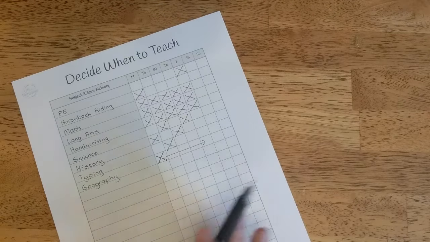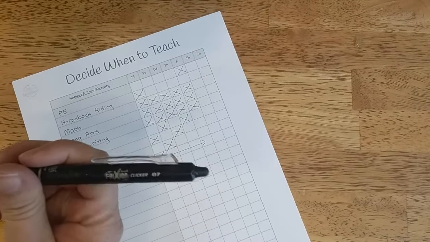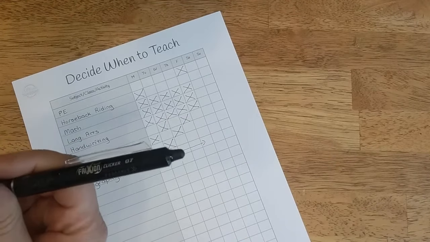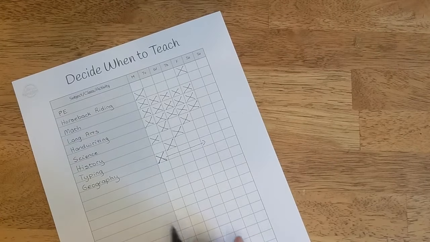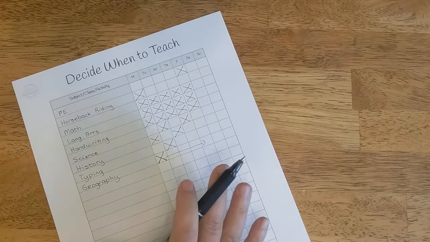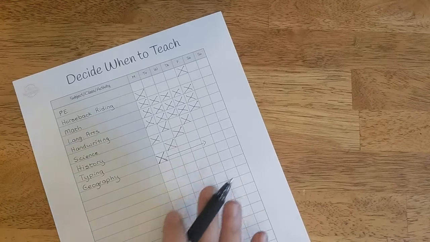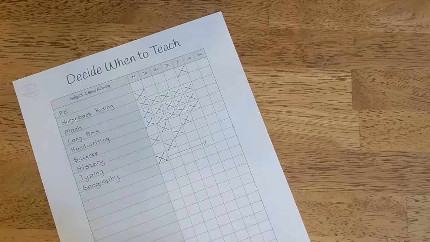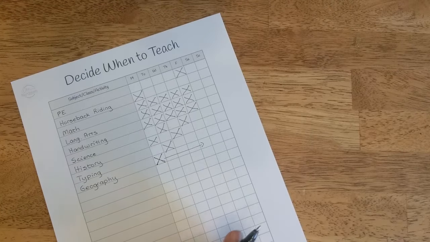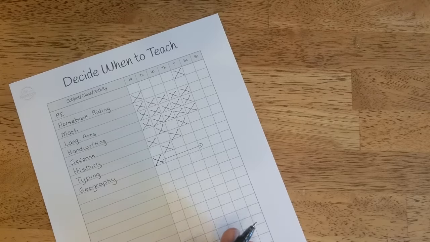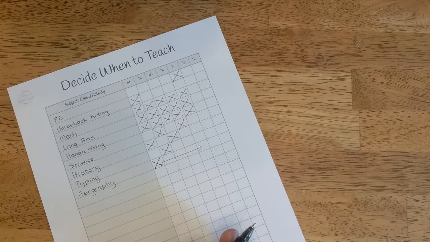You may have to move things around a little bit, and that's why I use these nifty little friction erasable pens, because I can erase any of this and move it and get it to where our workload for each day is balanced. And that's really the goal of this sheet, this overview. If you're not happy with what things look like as you go through the first time, move it around until you get it the way that you want it.